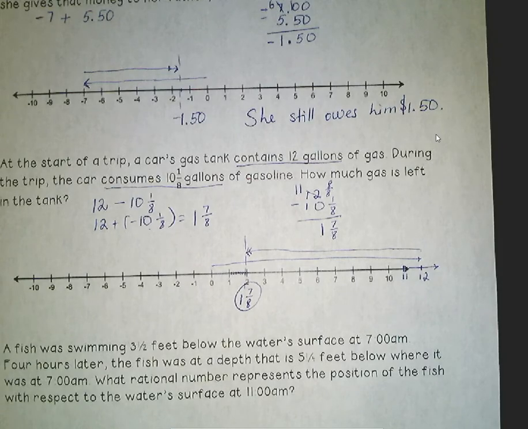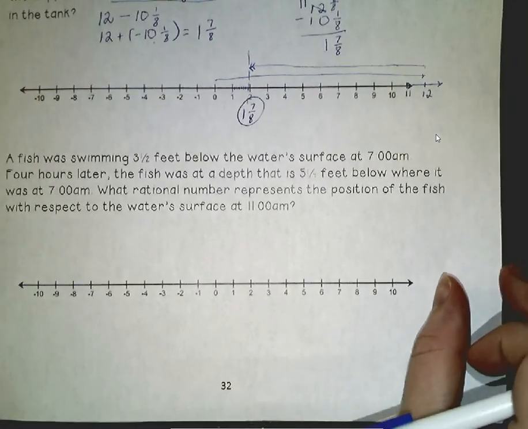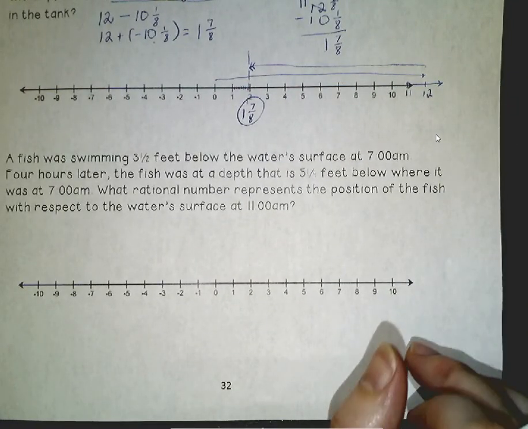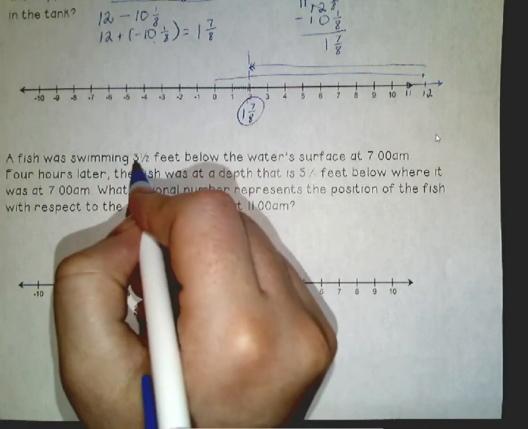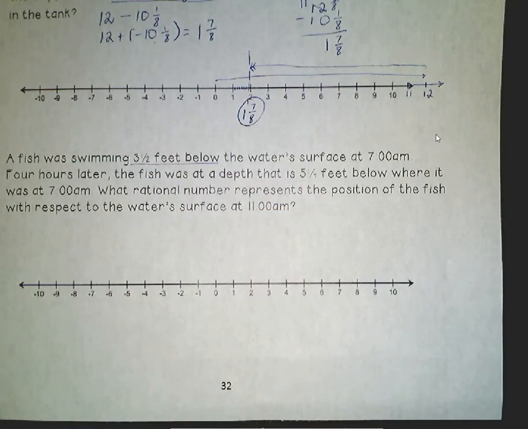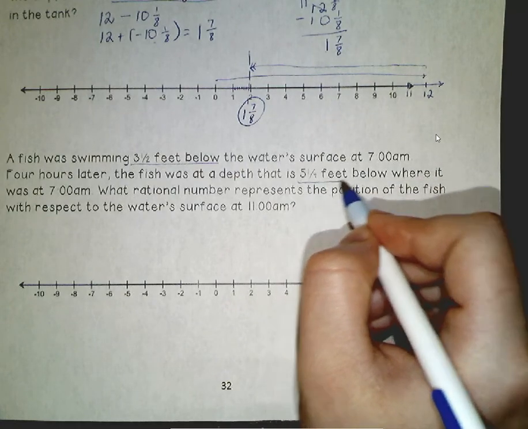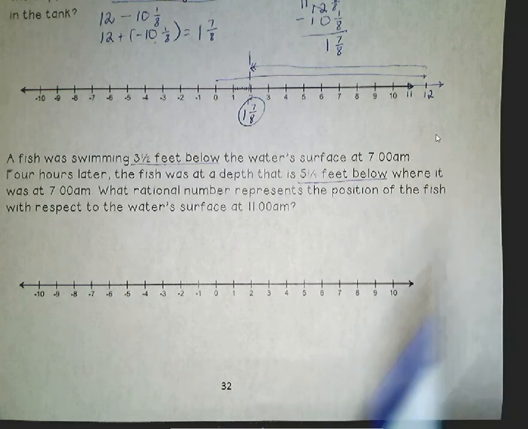All right, last problem here. A fish was swimming 3 1/2 feet below the water surface at 7 a.m. 3 1/2 feet below the water surface. 4 hours later, the fish was at a depth that was 5 1/4 feet below where it was at 7. What rational number represents the position of the fish with respect to the water surface at 11 a.m.?